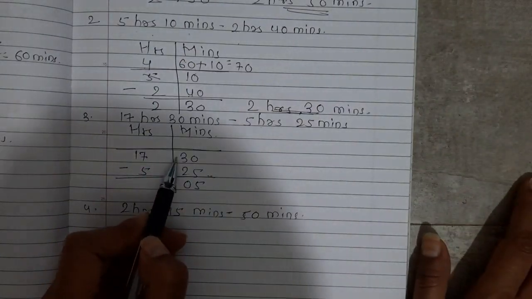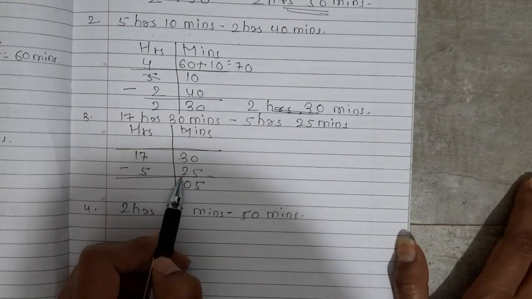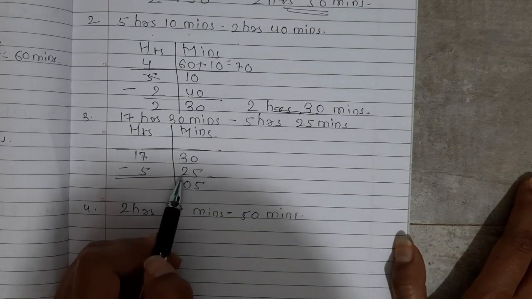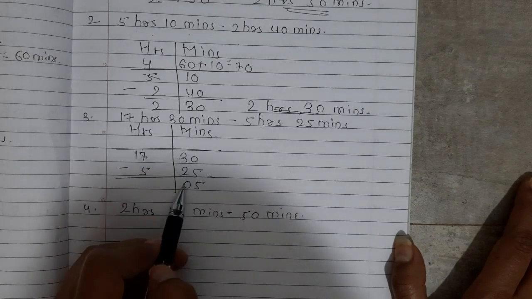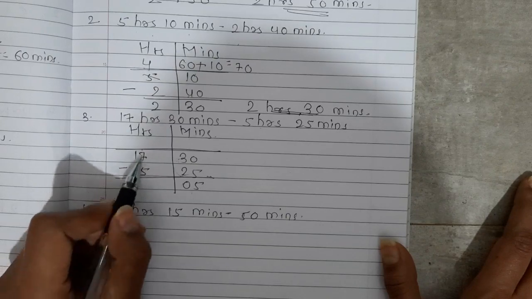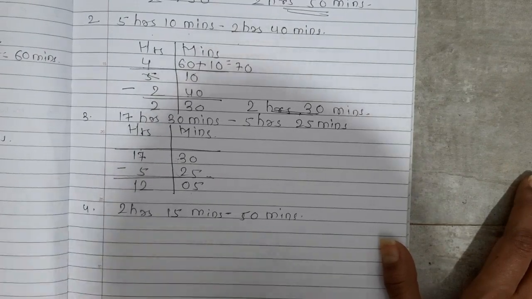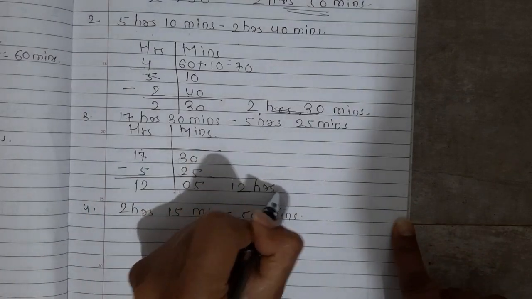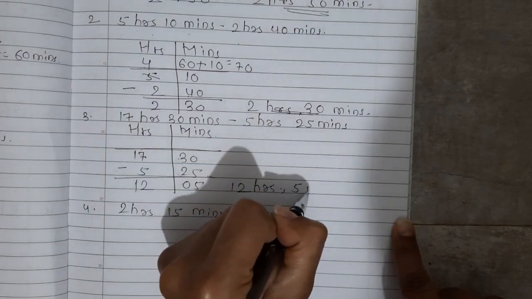Here see, 30 is greater than 25, so no need to take 1 hour from this side. You can subtract 25 from 30. 30 minus 25, 5. 17 minus 5, 12. So your answer is 12 hours and 5 minutes.